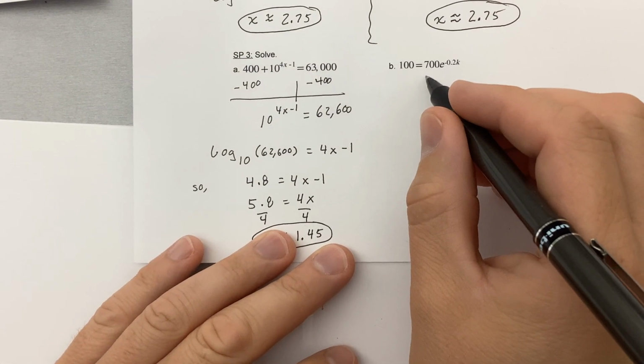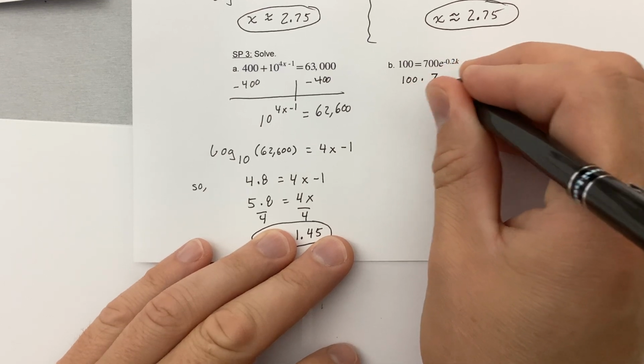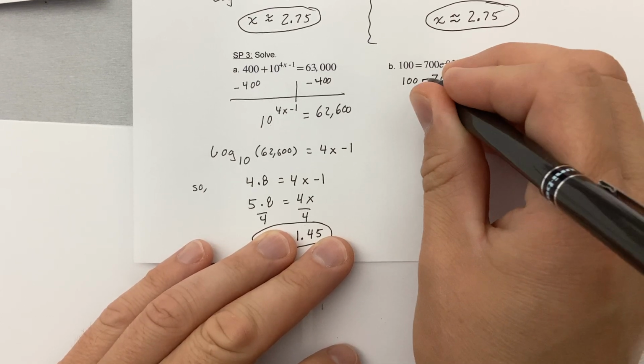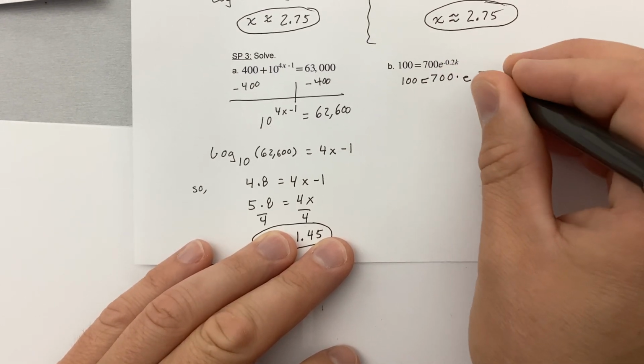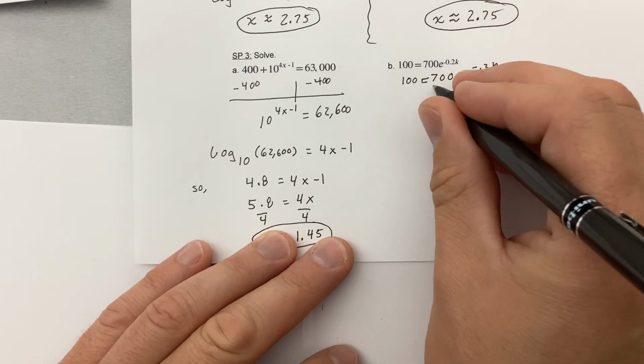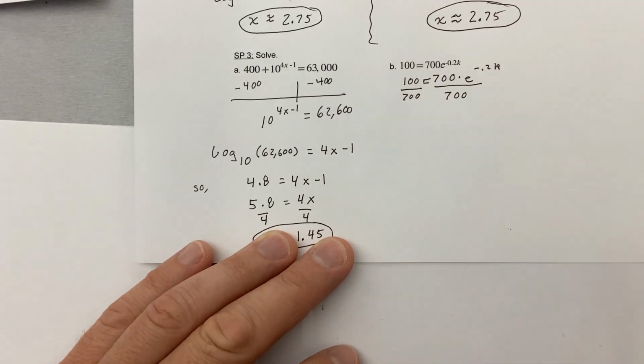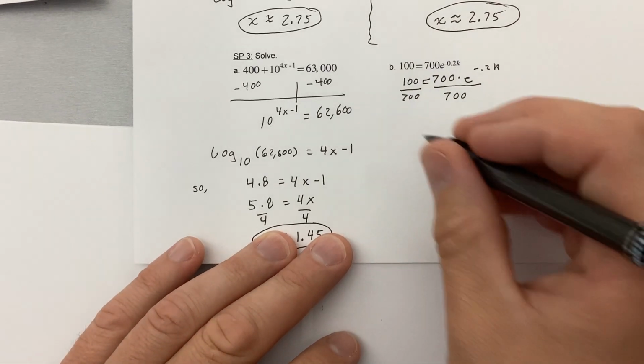I would say start with your 700. We can rewrite this if we want to, but 700e is the same thing as 700 times e raised to that negative 0.2k, right? Inverse of multiplication is your division.